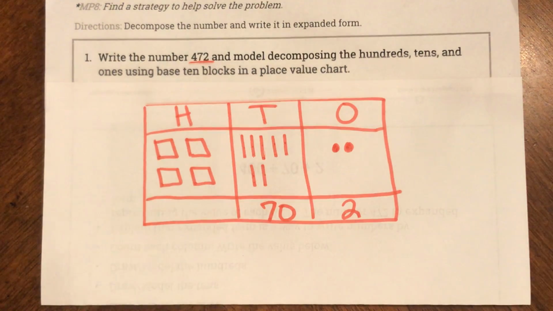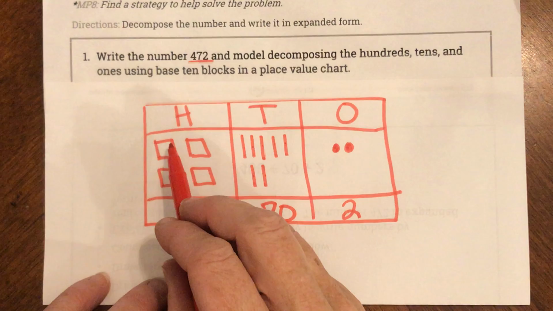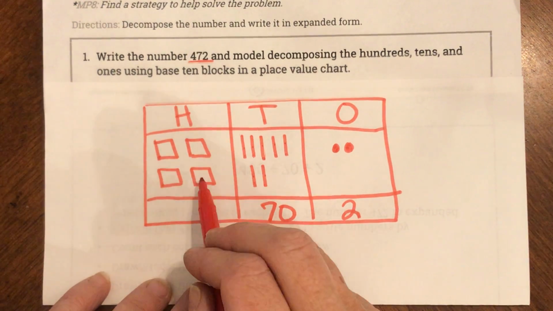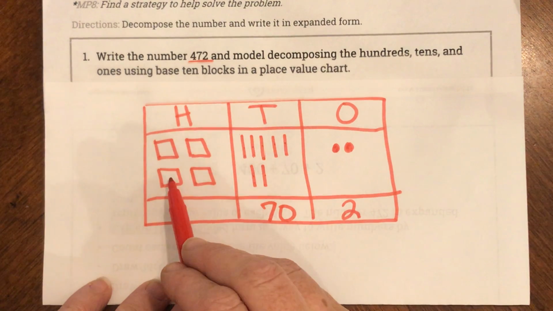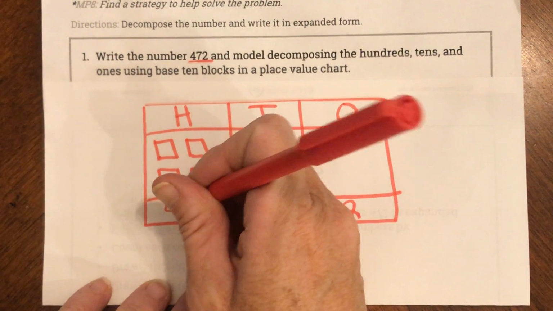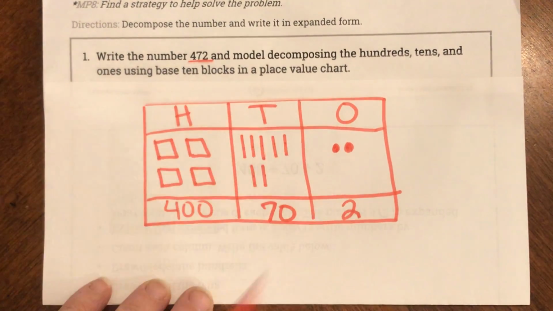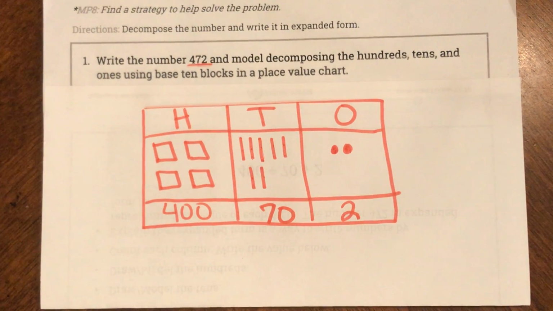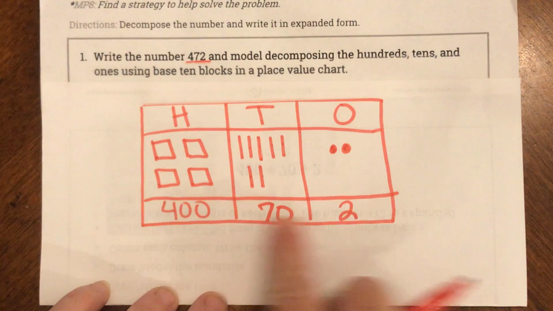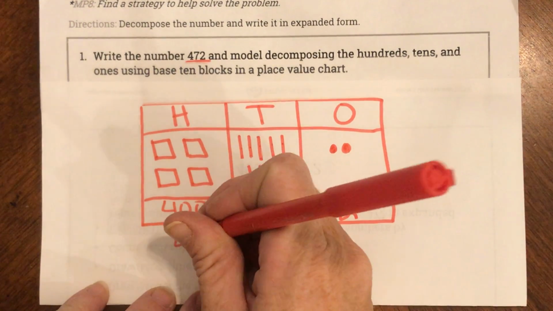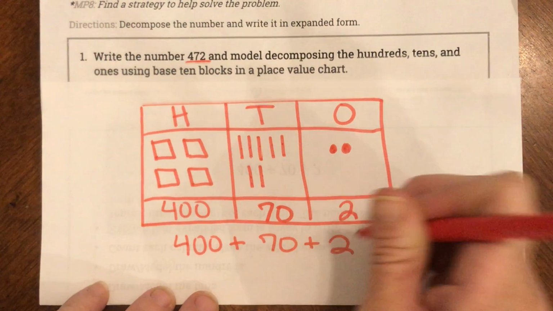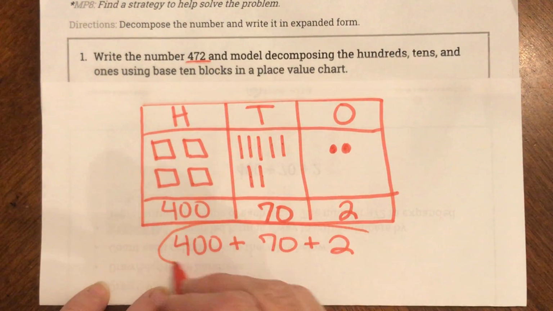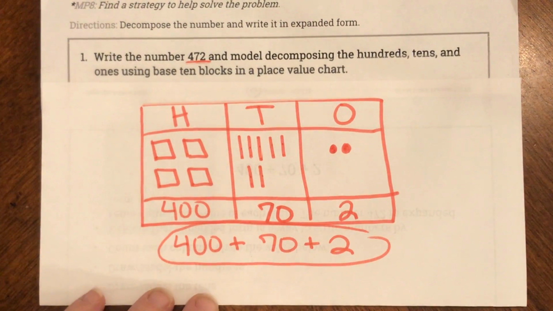And then in hundreds, I have how many hundreds? I have 100, 100, 100, 100. But if I add them up, I have 100, 200, 300, I have 400. This is worth 400. So the way that I write this in expanded form, I already decomposed it. Now I just rewrite it with addition signs between it. And this is what we call expanded form.